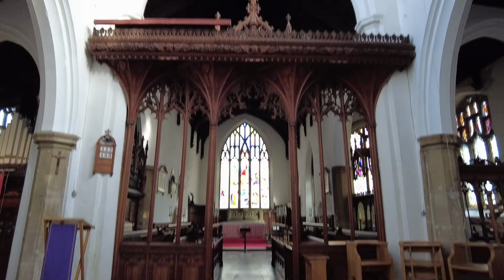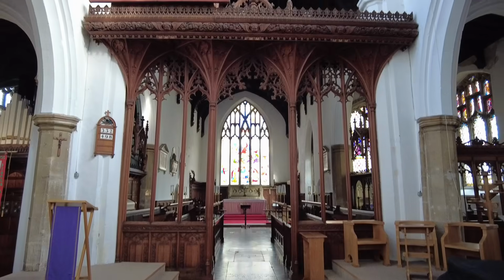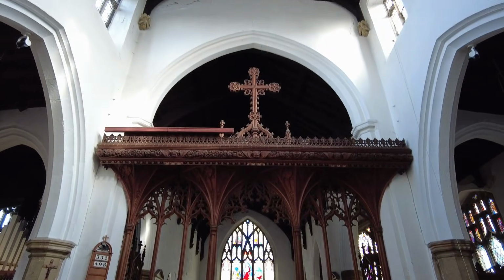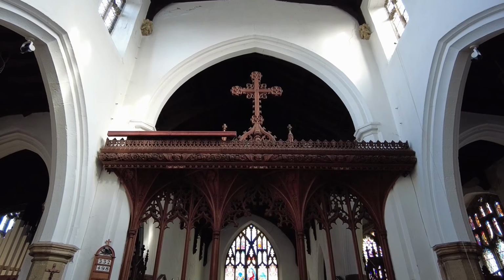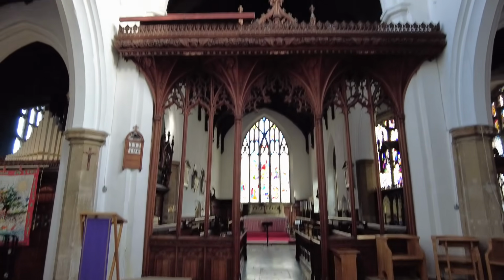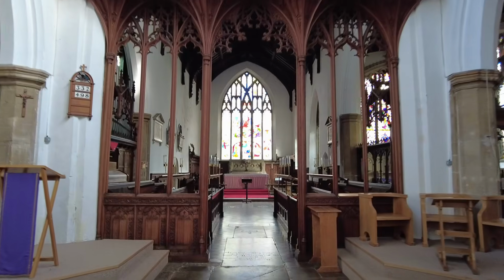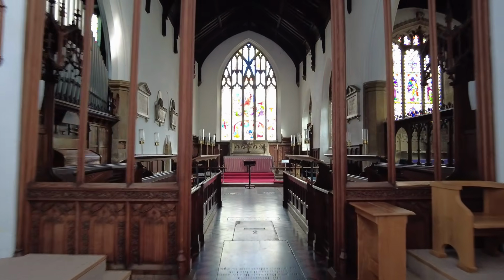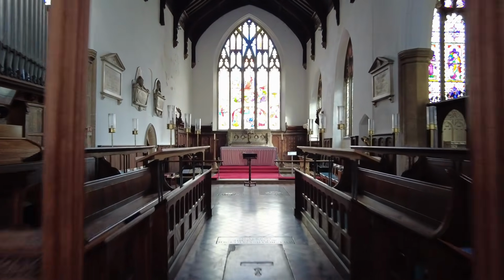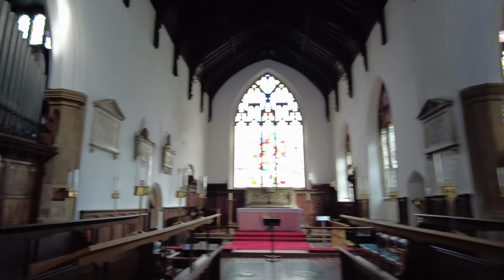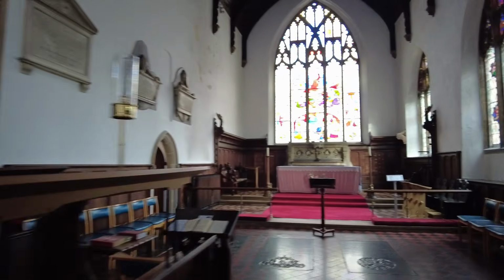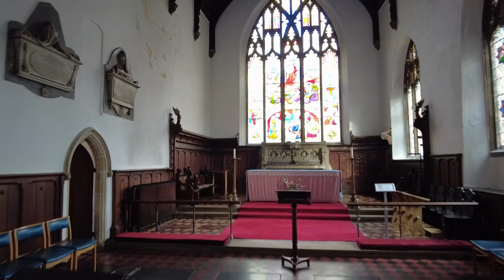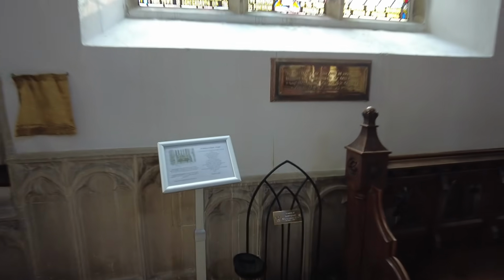Chancel rebuilt 1857. Yeah. Got a rood screen, not the medieval original. No, I expect there was one. I don't know where the stairs would have been. But yes, there would have been originally. No sign of the stairs. You're right. Let's go and have a look at the chancel. Nice hall in there. Yep. St Nicholas Chapel.